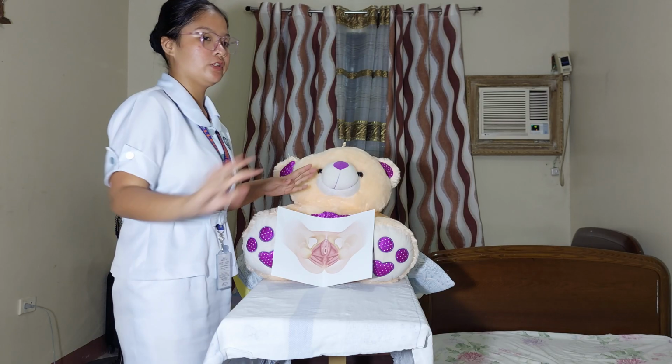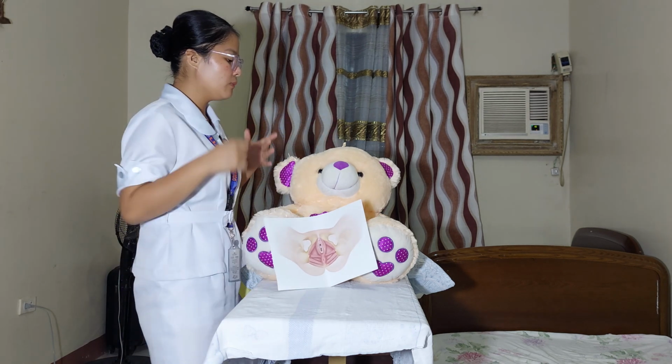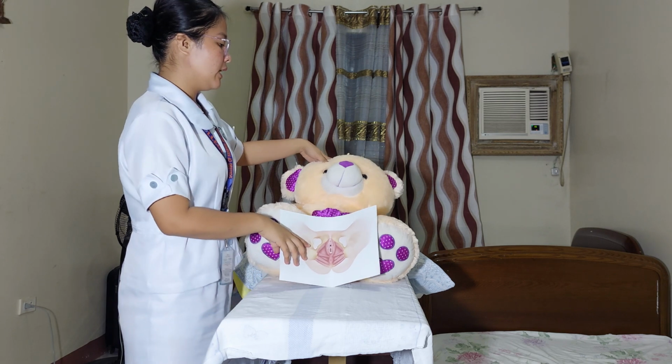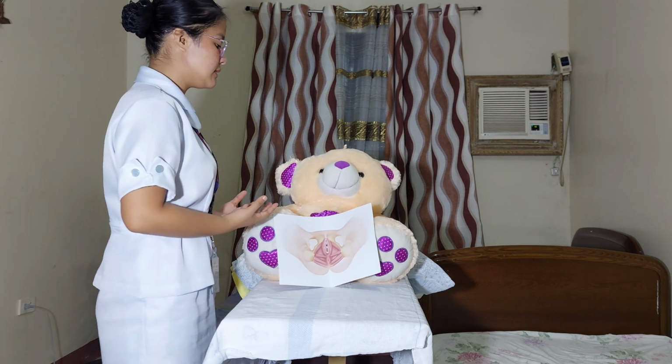So now, position ko muna yung patient ko. So, ma'am, can you lay down comfortably po? You can lay down comfortably po and flex your two knees.